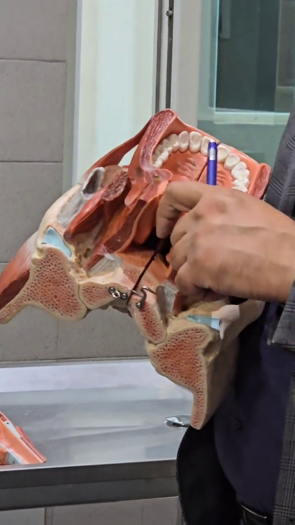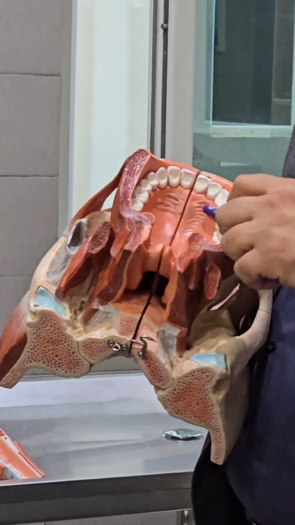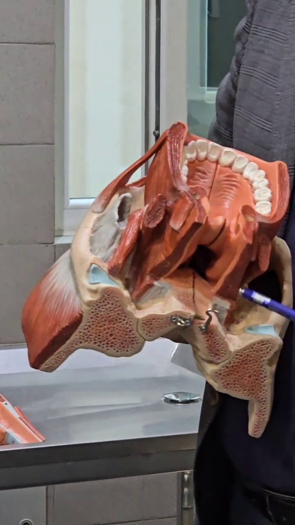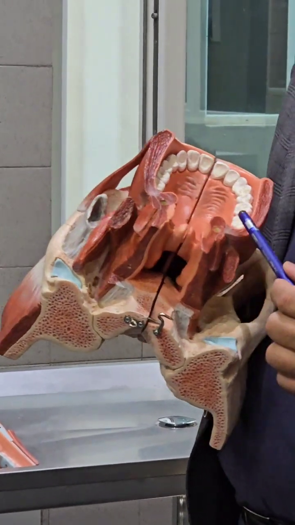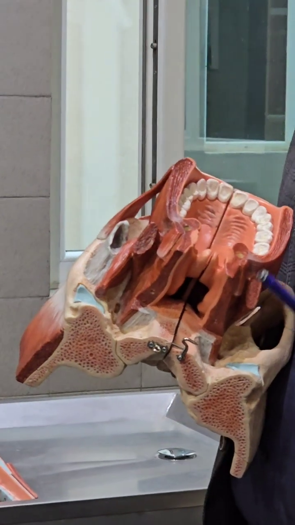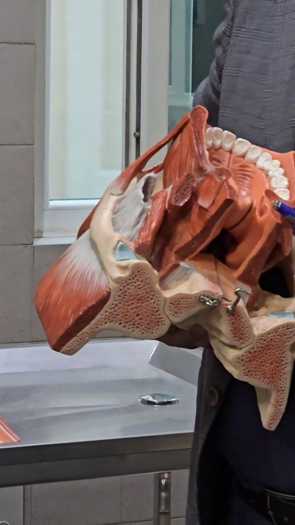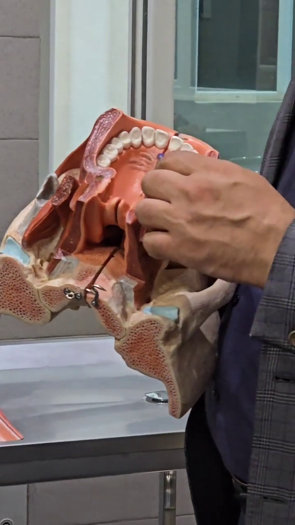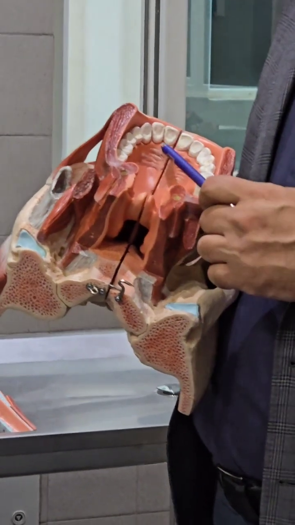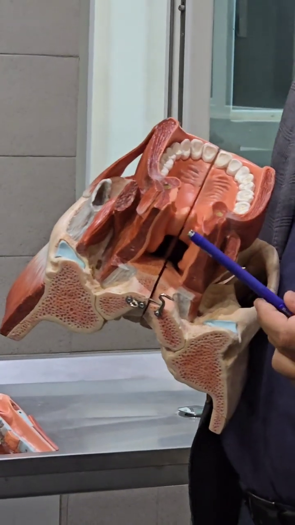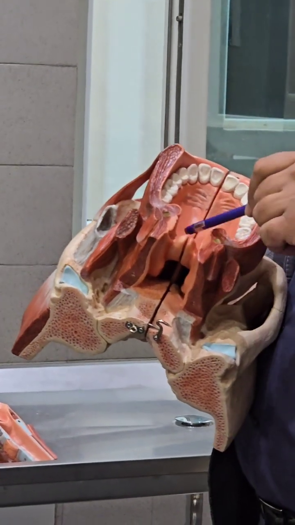On the anterior part of the hard palate, there are many transverse folds that are called plicae palatinae or palatine folds. And under the incisive foramen, there is the incisive papilla here. And in the midline, there is the palatine raphe.